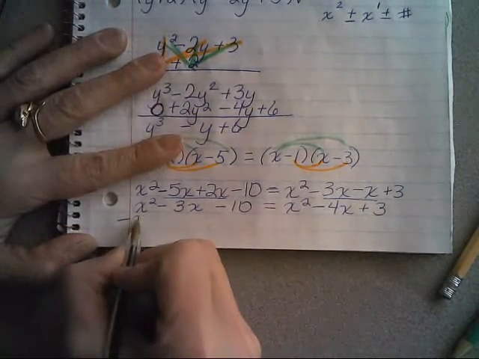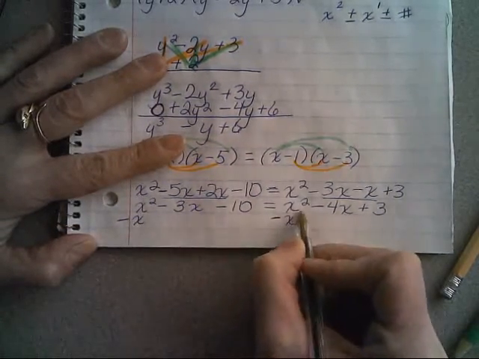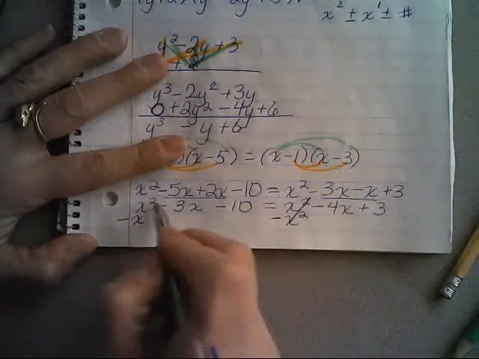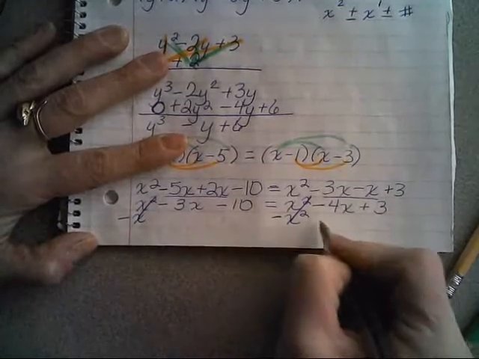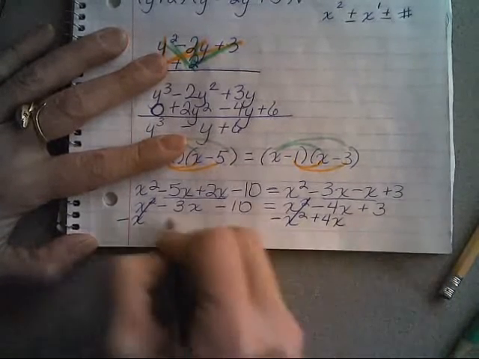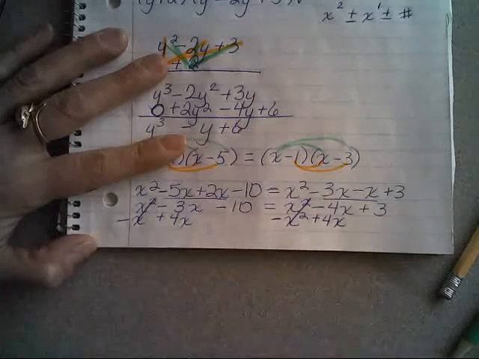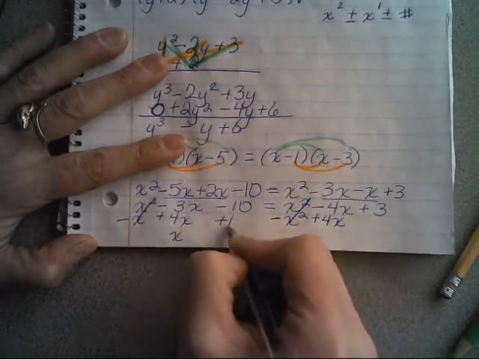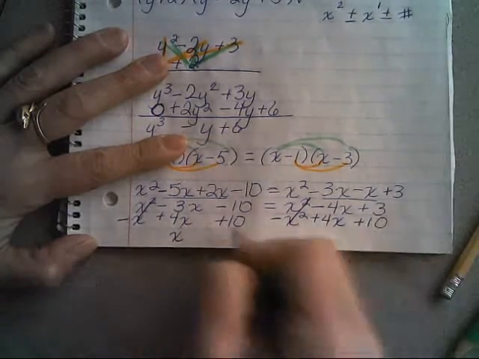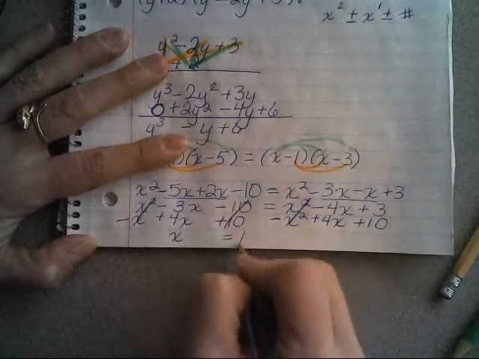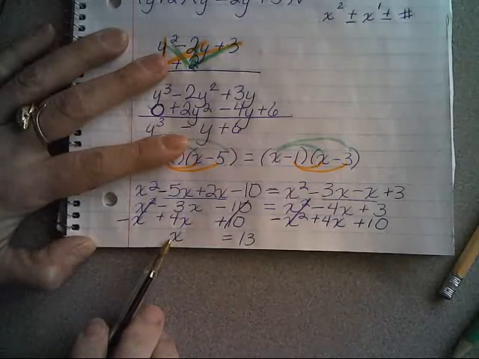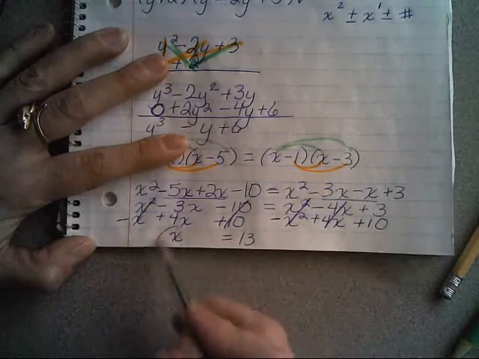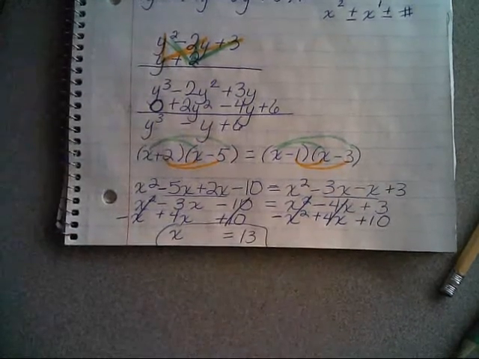Let's combine our x squareds by subtracting these guys to that side, which cancels them out basically. They're the same on the left as on the right. Let's add our 4x's. And you end up with a single x over here. Add our 10, and that equals 13. So you're left with x on the left and 13 on the right. And that ends up being the answer.